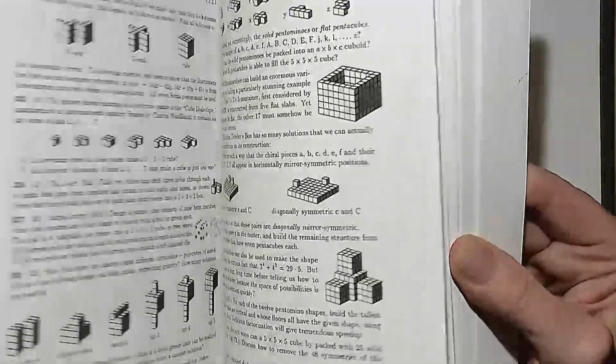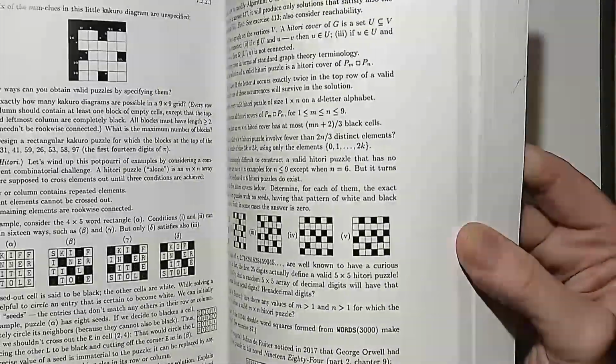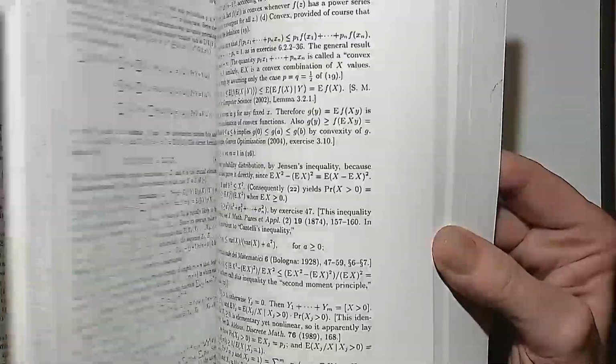So I'll just scroll through a few more pages so you get a little of the flavor of what's here. I'm in the middle of some exercises here. And I'll show you more details of some of these puzzles as we go.